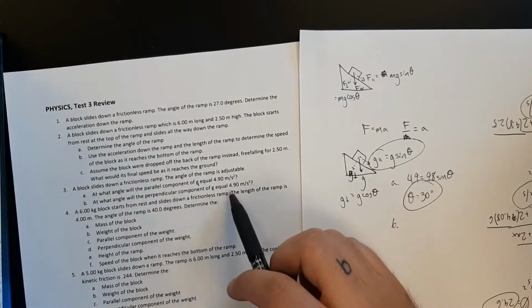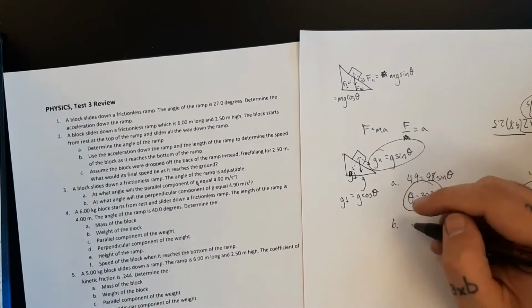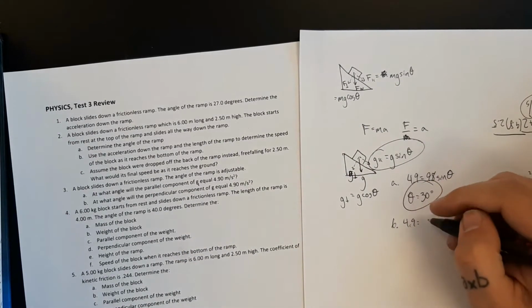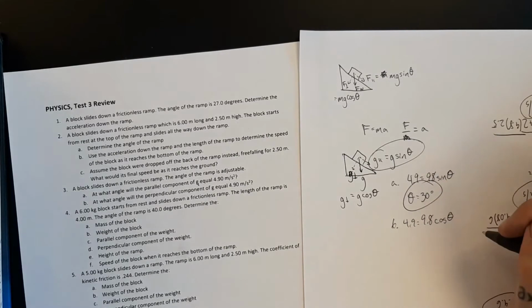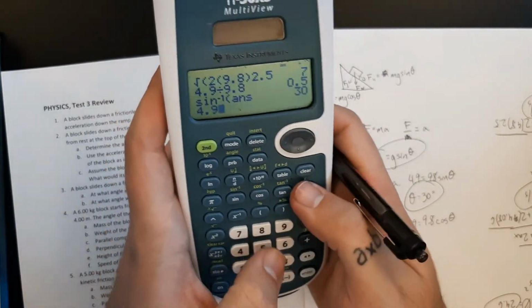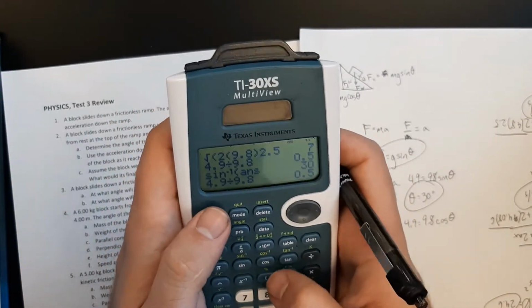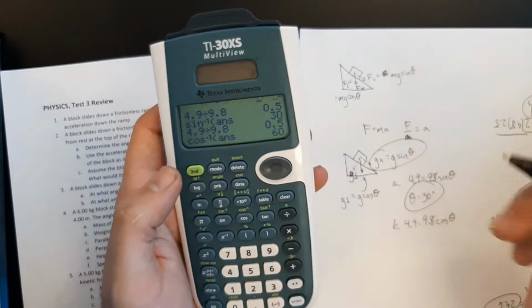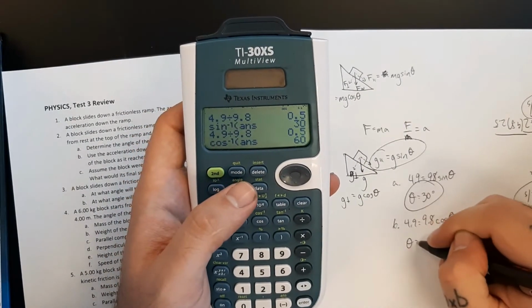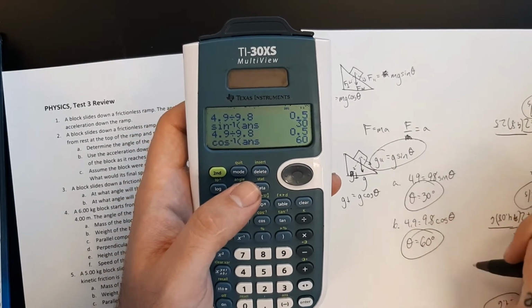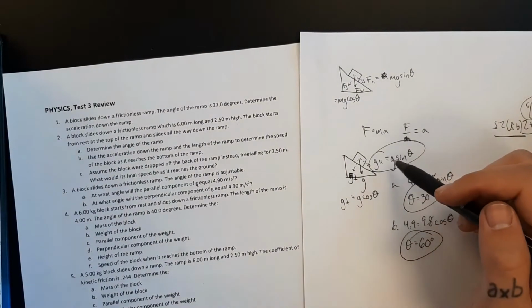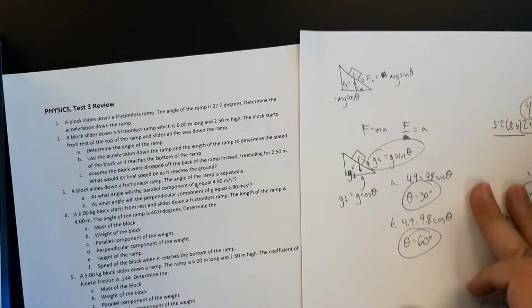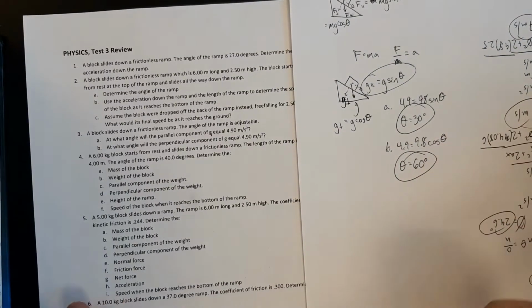Okay, for the next one, it's telling us that our perpendicular component is 4.9 this time. So looking at our perpendicular, 4.9 for our perpendicular component, 9.8 for gravity, and instead of sine, we have cosine. Okay, so 4.9 divided by 9.8. All right, then we take the inverse cosine of that, and we end up getting 60 degrees instead. Okay, so when it starts talking about components of gravity, it's the exact same triangle, you're just getting rid of mass.